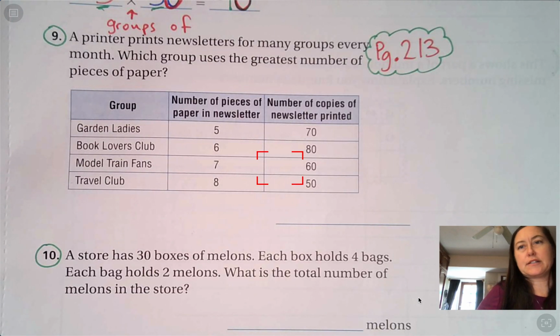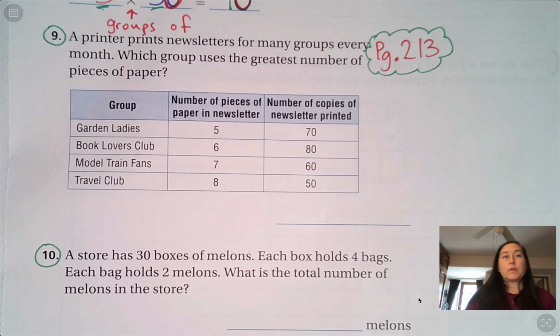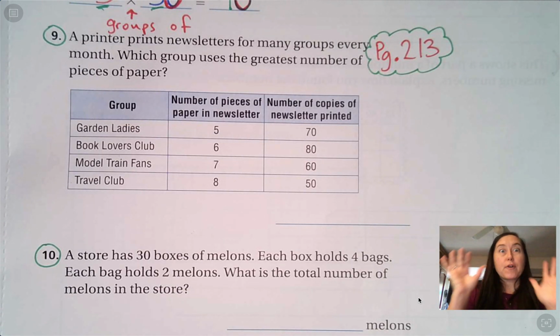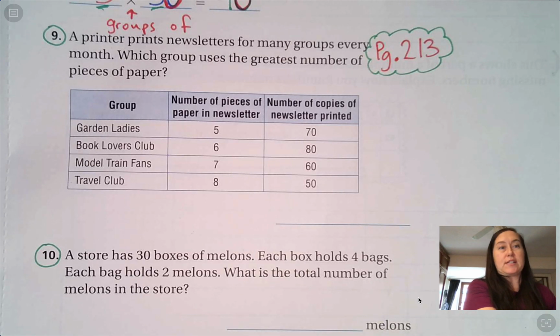Hello, third graders. Let's turn to page 213. We're going to continue with our review. Your test questions for tomorrow will come from yesterday's and today's practice. So they won't all be on there, but there will be ones that are very similar. So let's get rolling. Here we go.